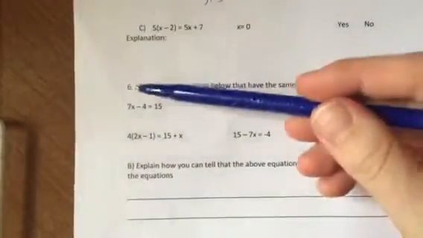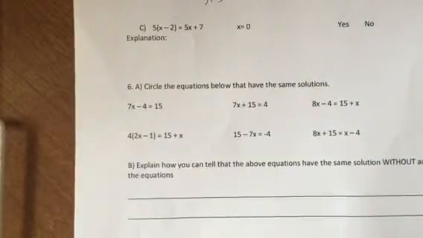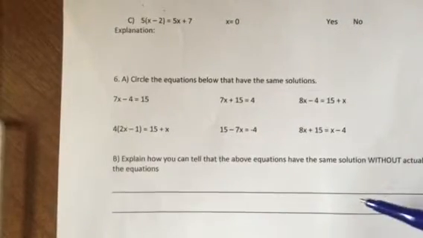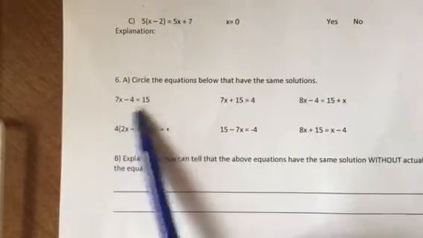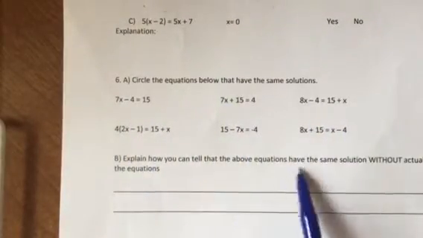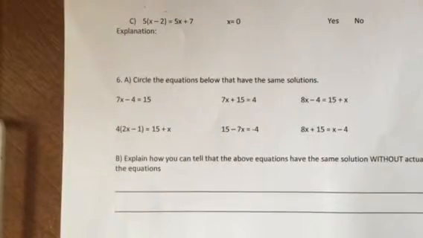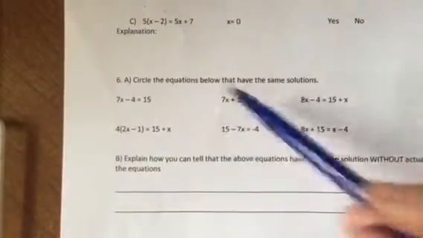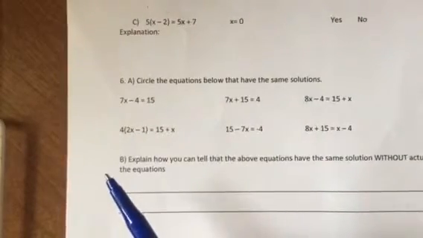So 6 has 2 parts. A, circle the equations below that have the same solutions. And then explain how you can tell that the above equations have the same solutions without actually solving the equations. So again, we could go through and try to solve each equation and see what the solutions are. But they're saying, how can you tell without actually solving the equations? So here's what we're going to do. We're going to look to see if any of these are just the same kind of equation but rearranged, or something done to the same thing on both sides.